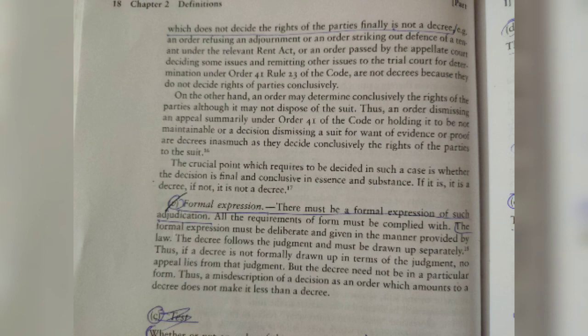So moving on to formal expression. There must be a formal expression of such adjudication. All the requirements of form must be complied with. The formal expression must be deliberate and given in the manner provided by the law. The decree follows the judgment and must be drawn up separately. Thus, if a decree is not formally drawn up in terms of the judgment, it has no form. However, a misdescription of a decision as an order which amounts to a decree does not make it less than a decree.